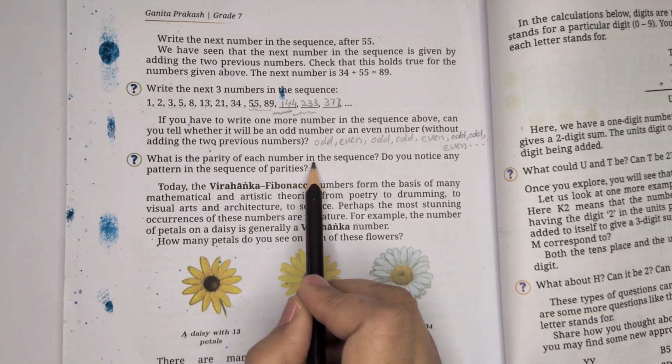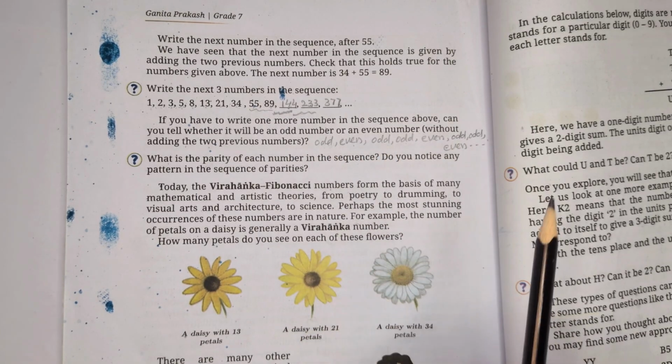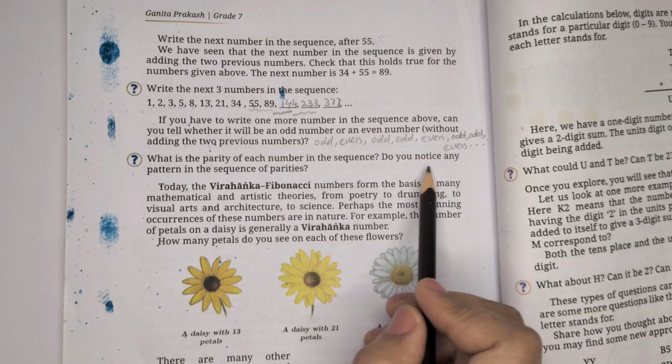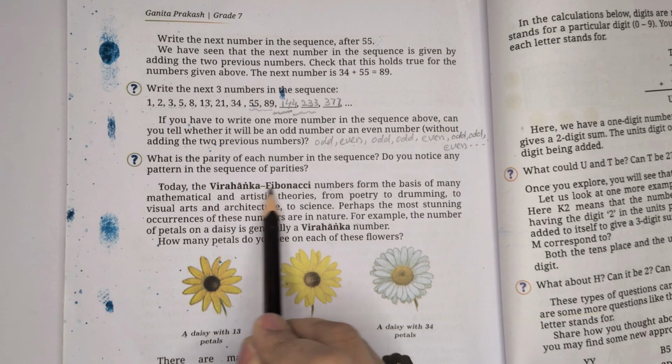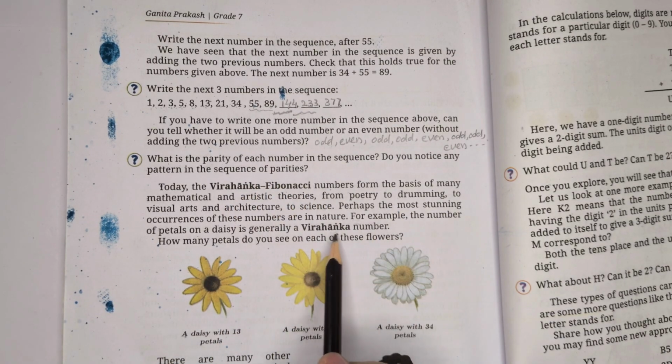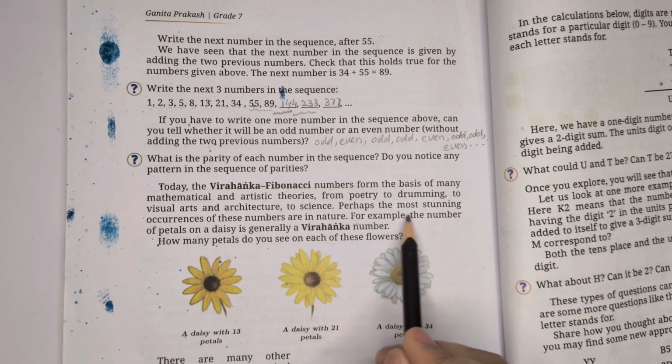Here, what is the parity of each number in the sequence? So we can see the pattern going on. Do you notice any pattern in the sequence of parities? Here, this is called the Virahanka Fibonacci sequence.